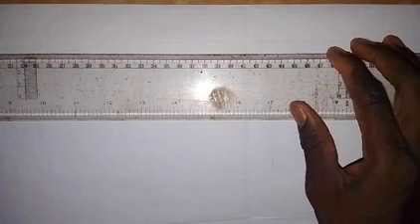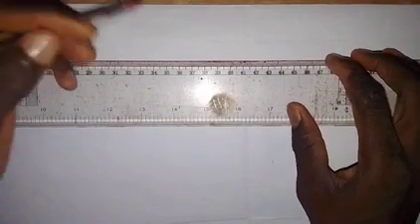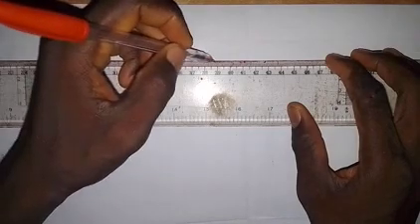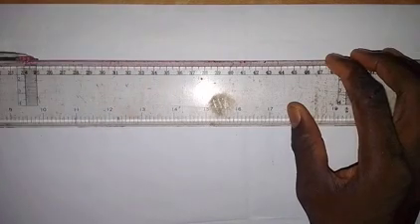The first thing that we are going to do is to draw a horizontal line. I'll draw a horizontal line like this and make use of my pen. Then I'm going to draw a vertical line. Here I draw a vertical line like this.